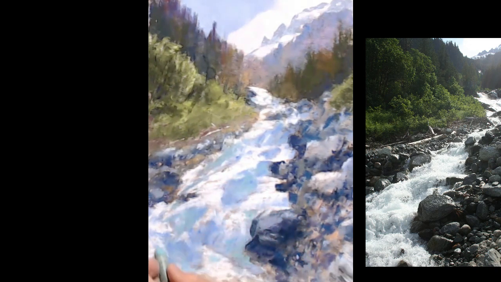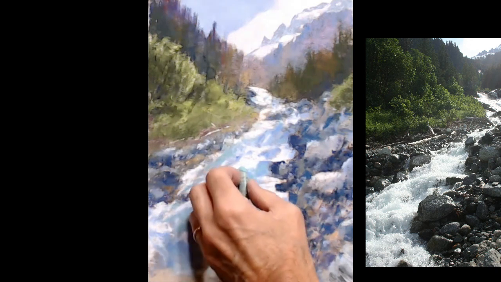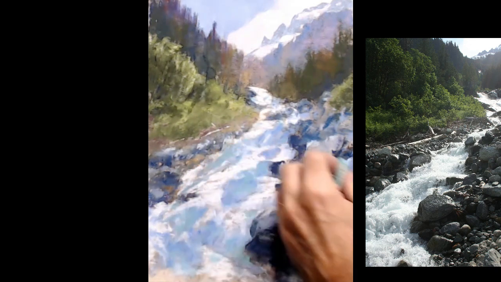This is also an aqua. This is a very hard pastel, which is like a light blue slash aqua color that I found handy for this particular scene.